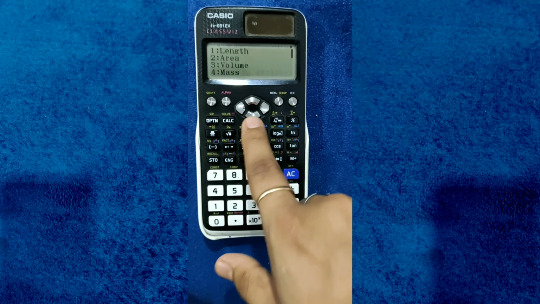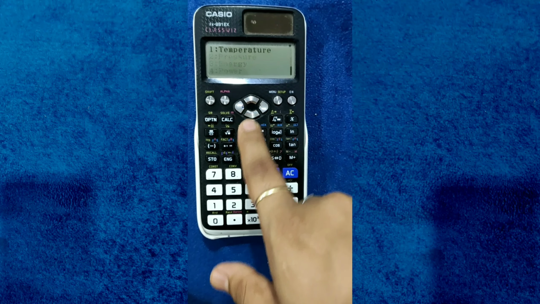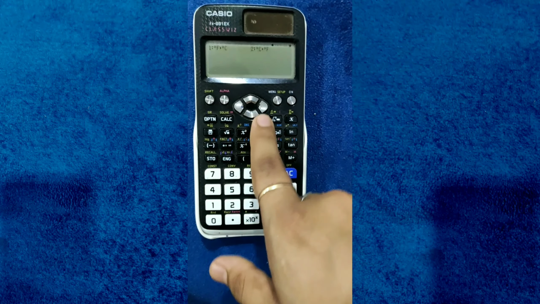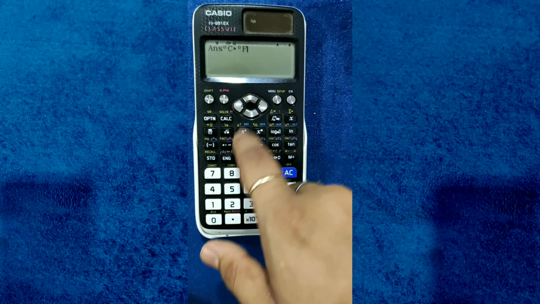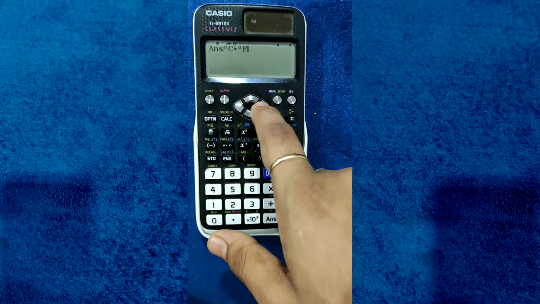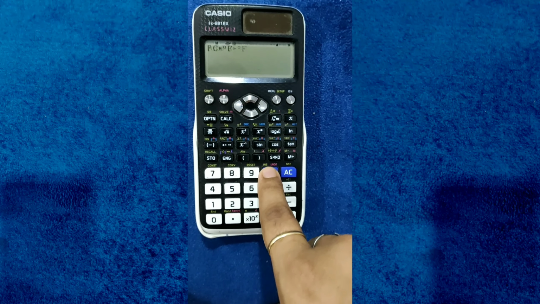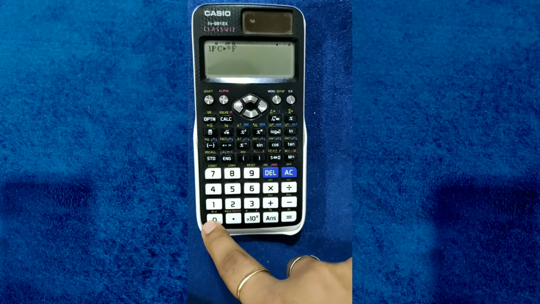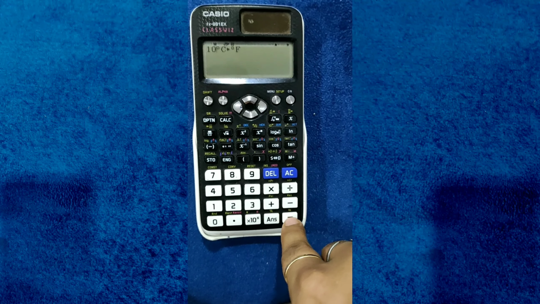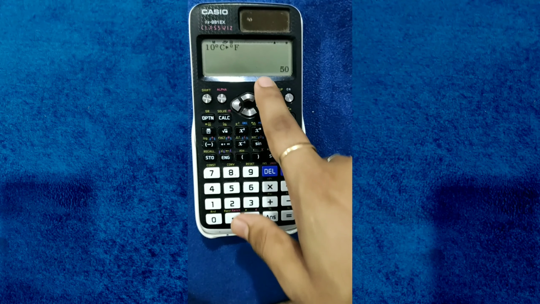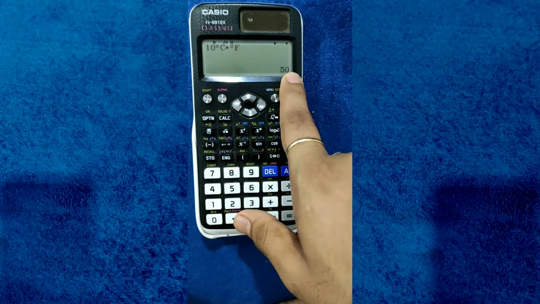Similarly, you can go vice versa, repeat the same. Shift, conversion, temperature, go with the other one from centigrade to Fahrenheit. Give your input, just press equal and you will get the result in the other unit.